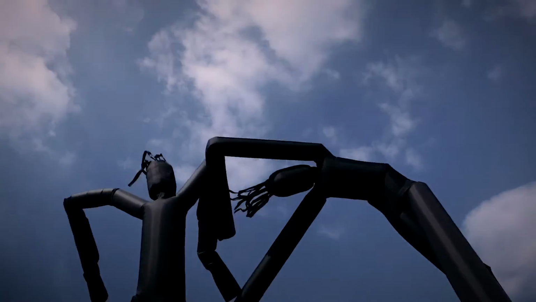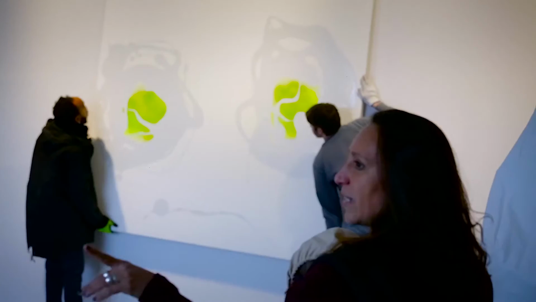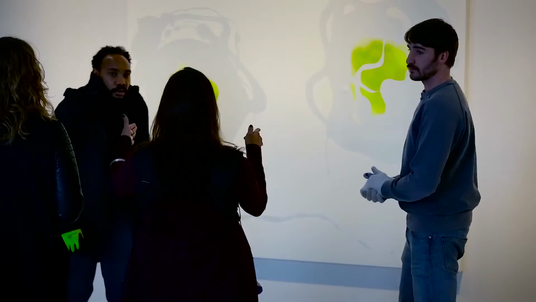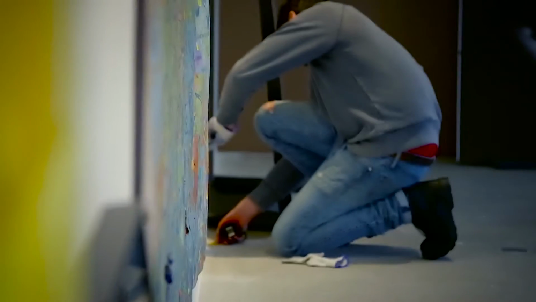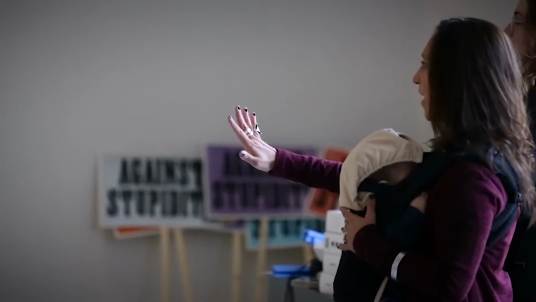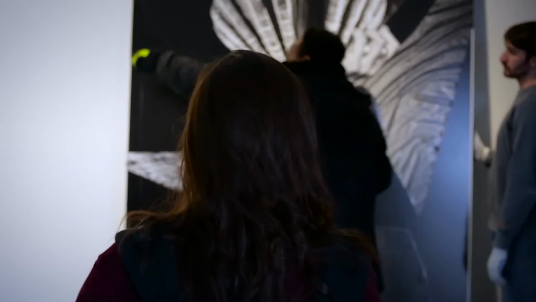The title of the show is Wasteland, and that is drawn from the seminal modernist poem by T.S. Eliot, The Wasteland, which was written in 1923, but its concepts and so much of what it's about is very relevant to the world at large, but also to the ideas in the artist's work.